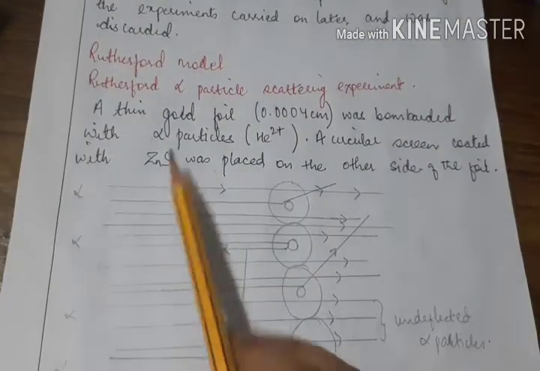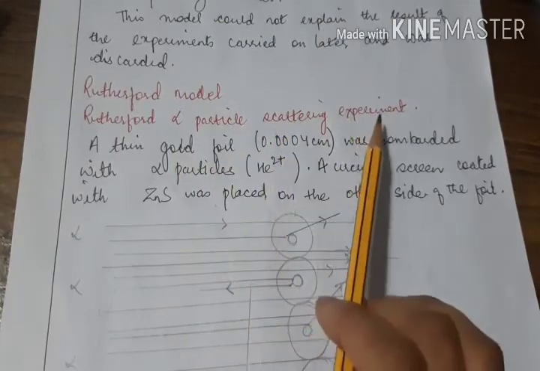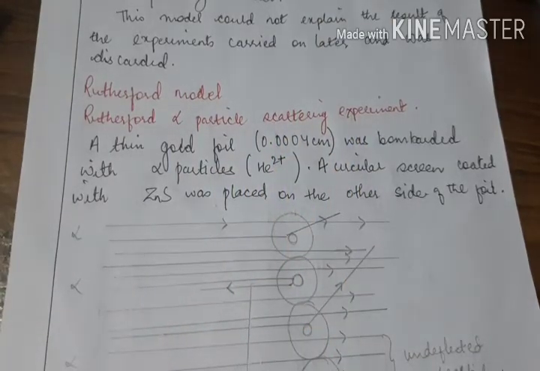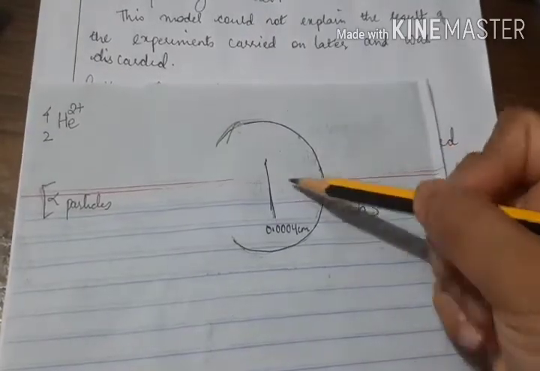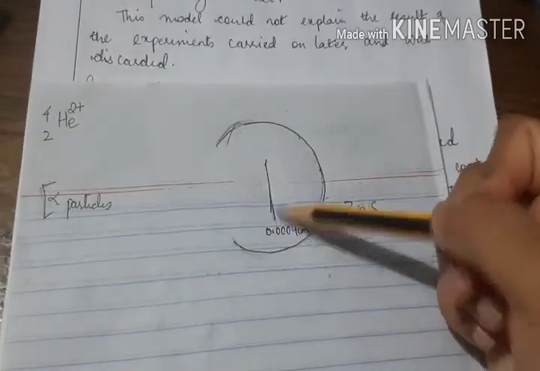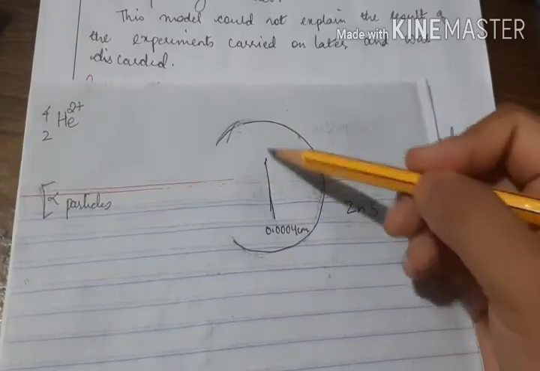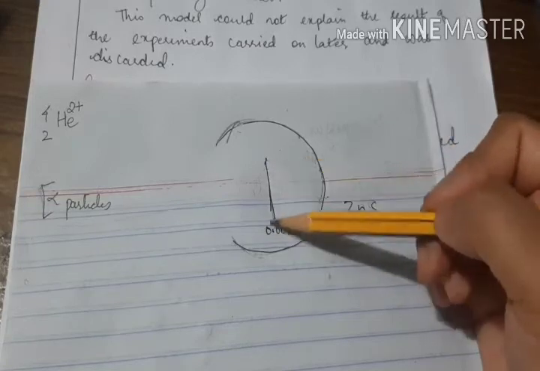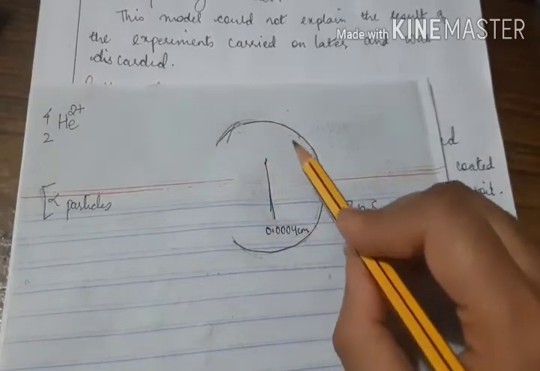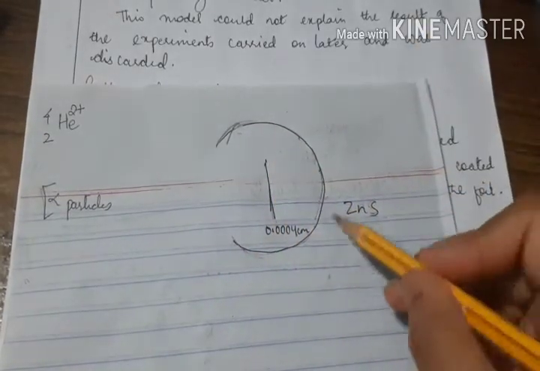Rutherford carried out his experiment called the alpha particle scattering experiment. This you have done in the lower classes as well. For this experiment, he took a very thin gold foil of about 0.004 centimeter, and outside he placed a circular screen coated with zinc sulfide.